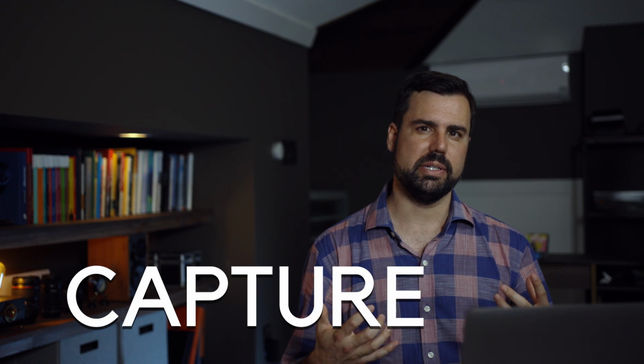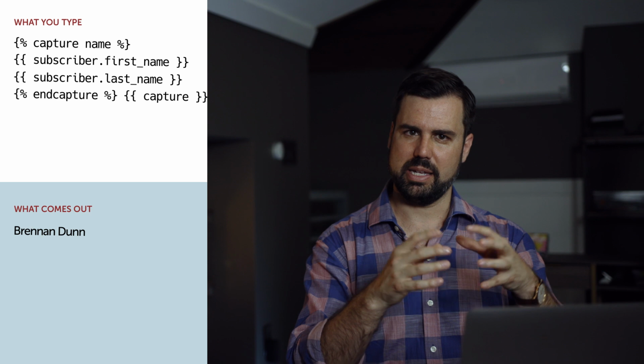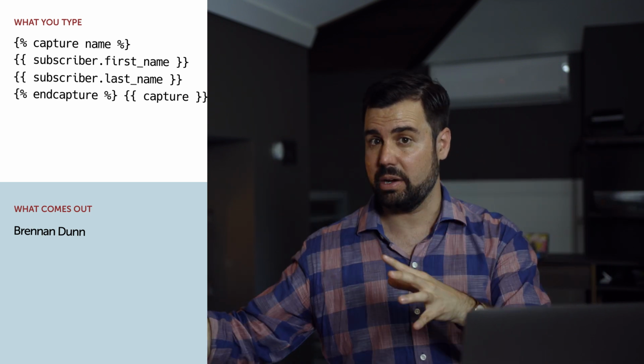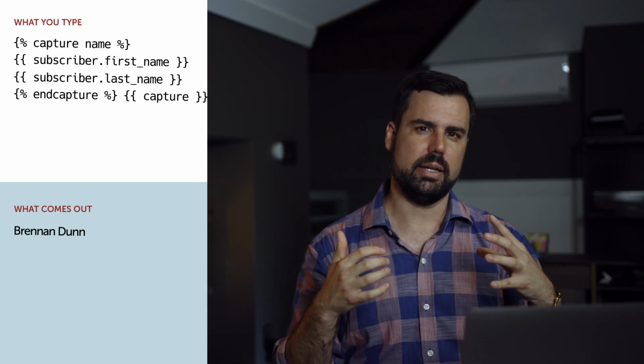Now, if you want to do something even more complicated than assign, you can use capture. Capture is similar to tag markup in that here we're starting out, and then we have a bunch of stuff, and then we're doing an end. It's very similar to that, except what it's going to do is store whatever data comes through. You could have multiple liquid things going on.